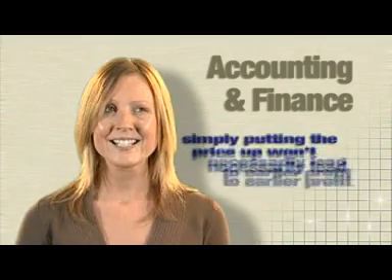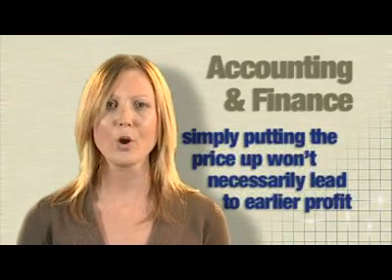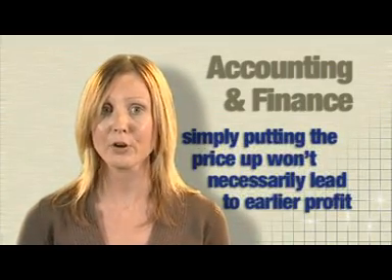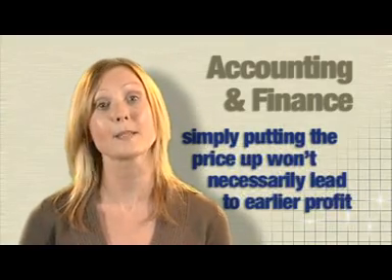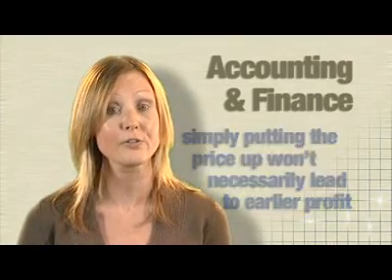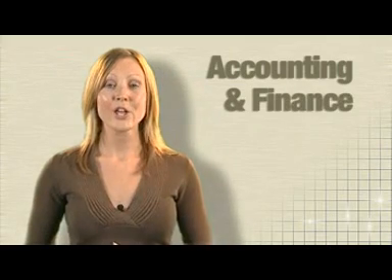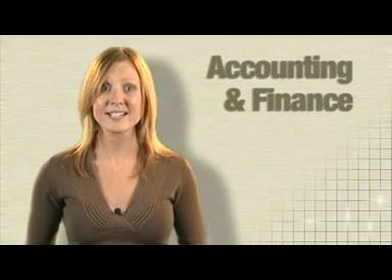But it's important to try and be analytical wherever possible. Simply putting the price up won't necessarily lead to earlier profit, because a higher price might put people off buying his surfboards. This is where knowing the price elasticity of demand comes in useful. You also need to remember that the results are only as accurate as the data used, and estimating figures can be quite difficult.